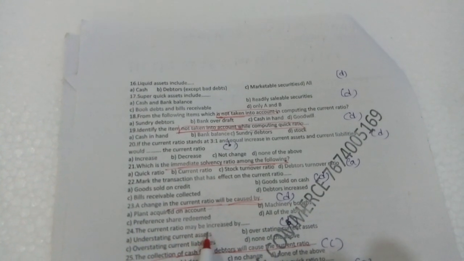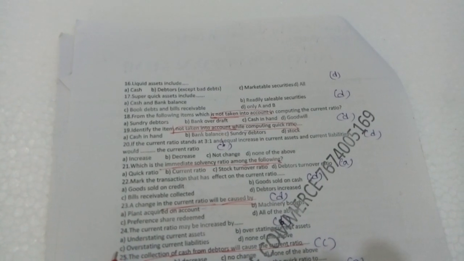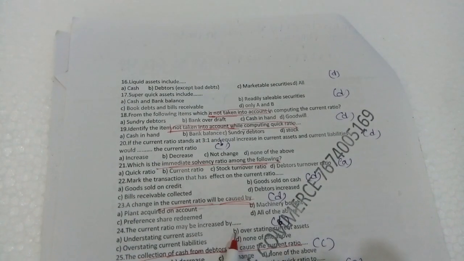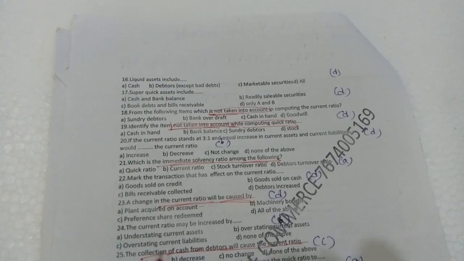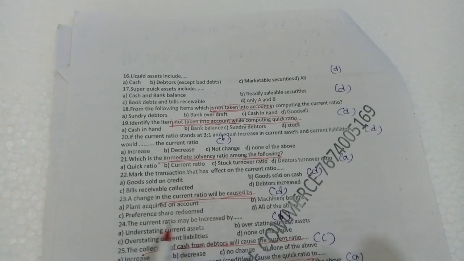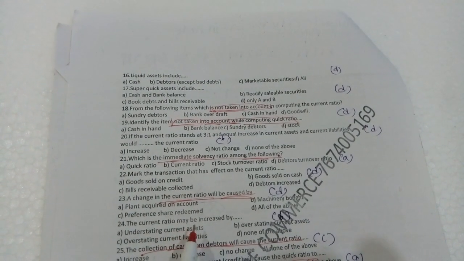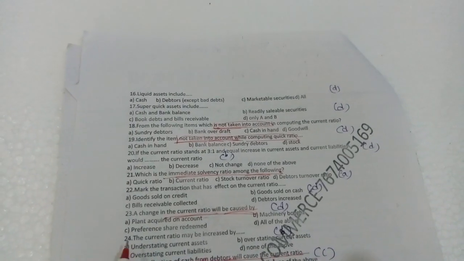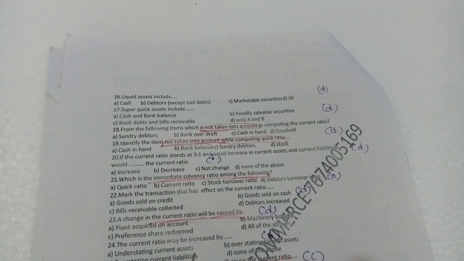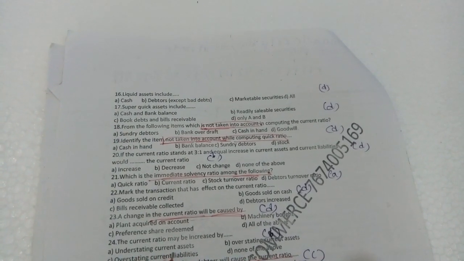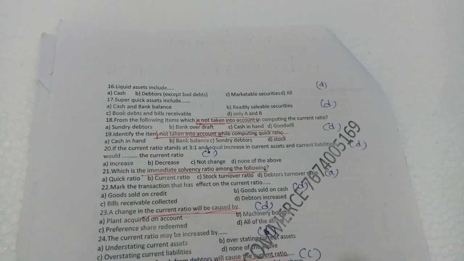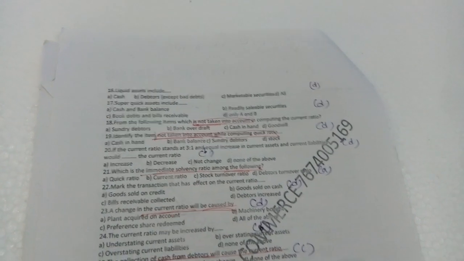The current ratio may be increased by. Option A is understating current assets, B is overstating current assets, C is overstating current liabilities, D none of the above. Preference share redeemed means there is no effect, because shares are issued, and redeemed means reissued. Current ratio may be increased by understating current assets. Next, the 25th.